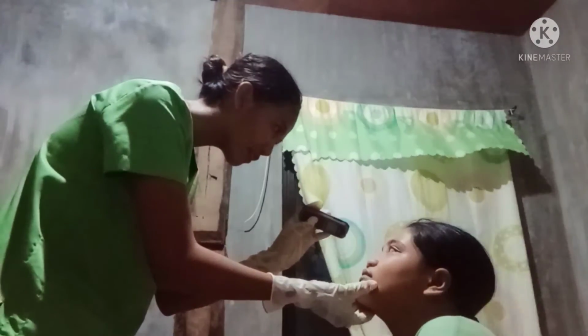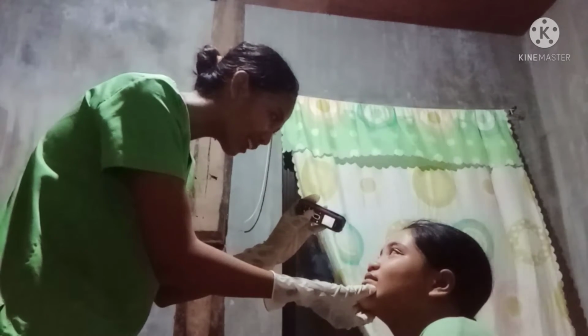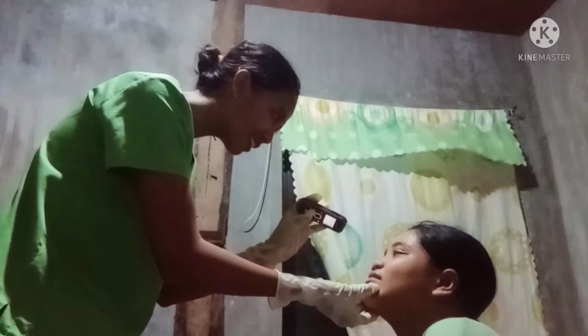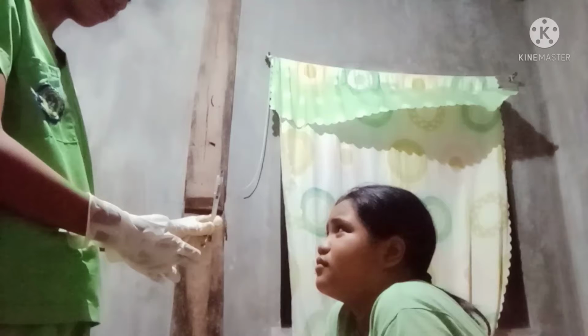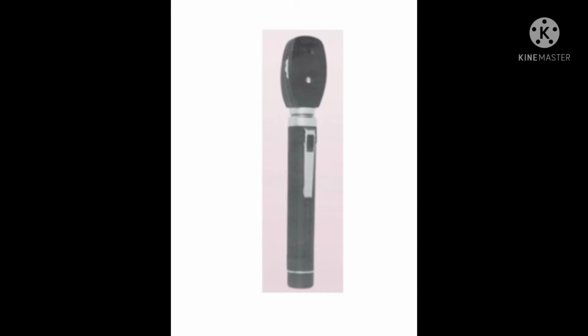Examine the pupils for quality of size, shape, reaction to light by darkening the room and using a pen light to shine the light on each. Test for pupillary accommodation and convergence: ask the patient to focus on an object as you bring it closer to the nose. Using an ophthalmoscope, check the red reflex.